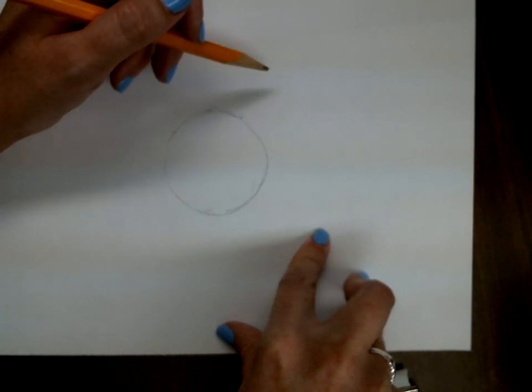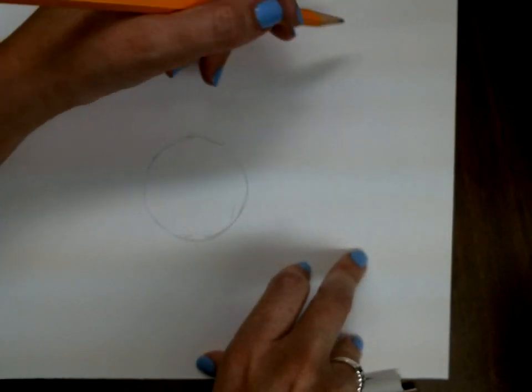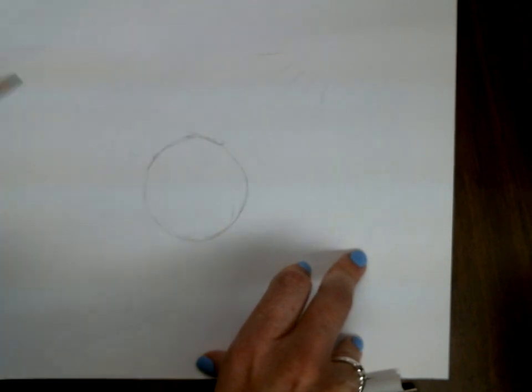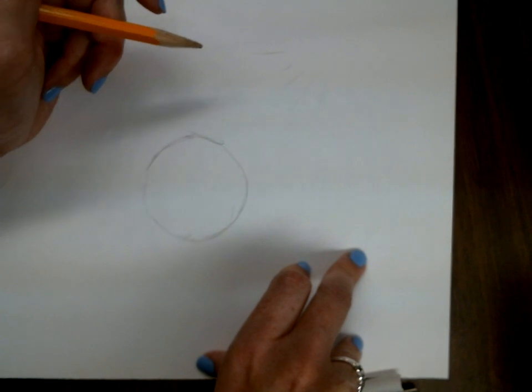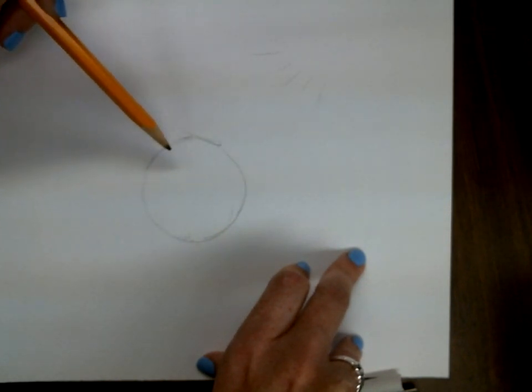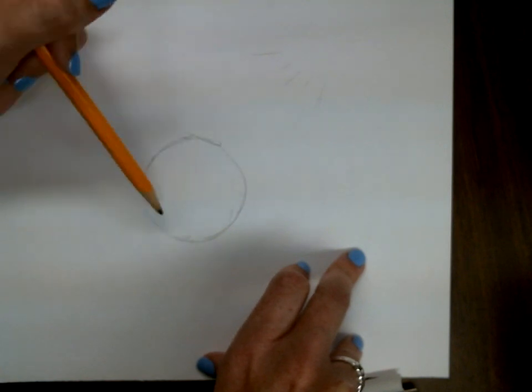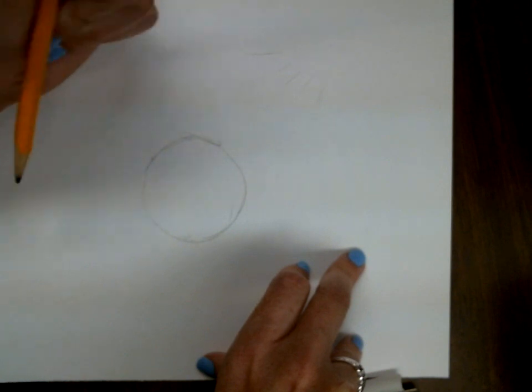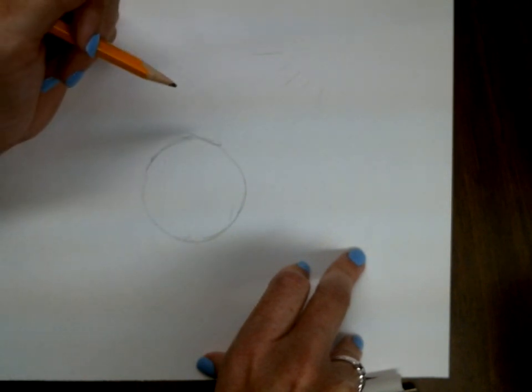So we're going to create an imaginary light source. So let's pretend that the light is coming from right here. You don't have to add that. That's just so you can visualize it. Okay, so if the light's coming from here, that means that my sphere would be highlighted here, that I would have shadow here, and I'd have a cast shadow right over here. So let's take a look at what that looks like.